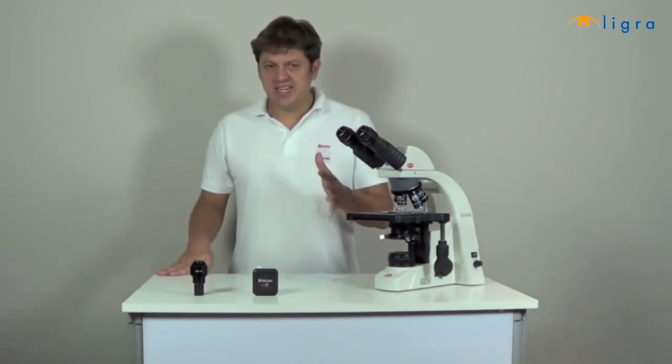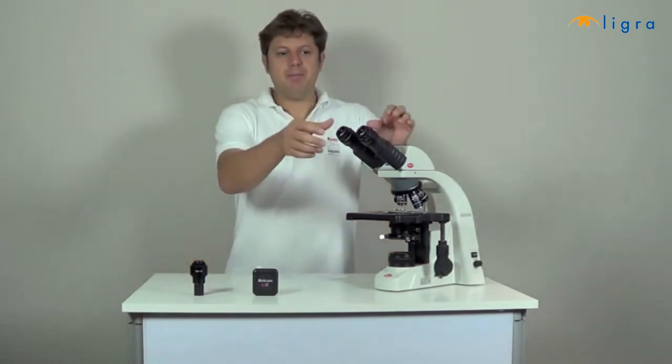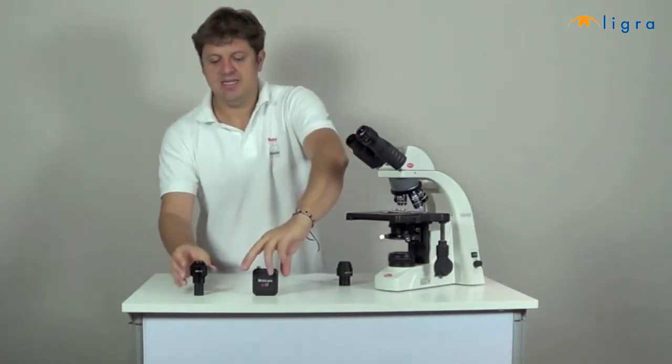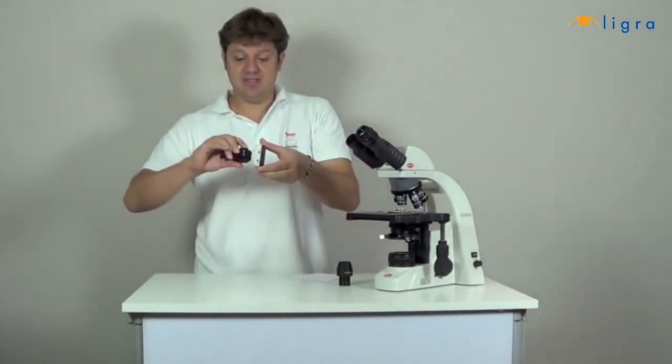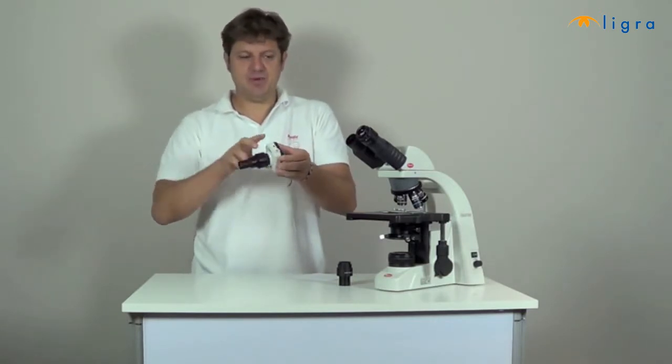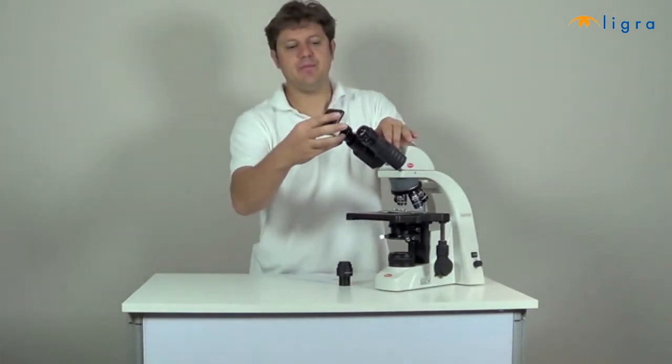The optional BNS adapter can be used as an alternative to the eyepiece adapters for the rare cases that they would not fit onto your microscope. So pull out the eyepiece, attach the BNS adapter to your Moticam and simply put it into the eye tube.